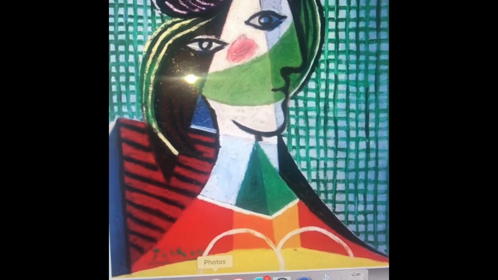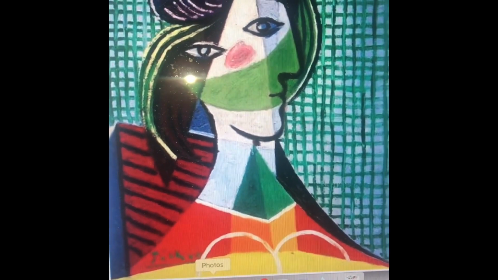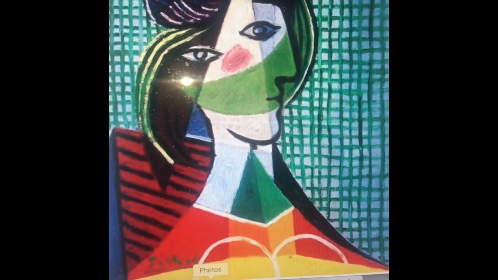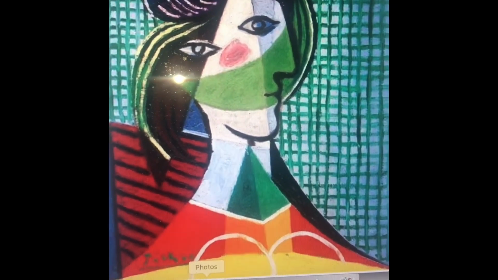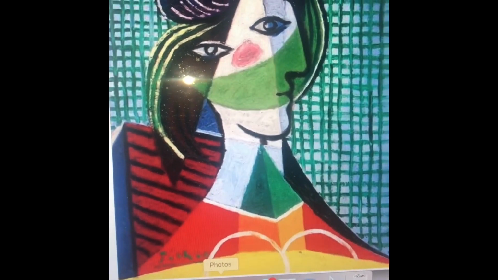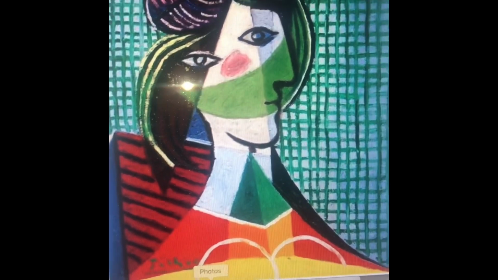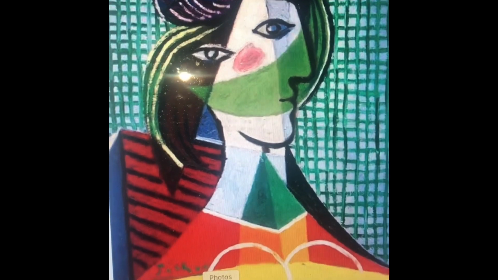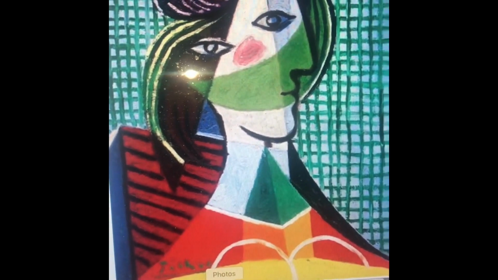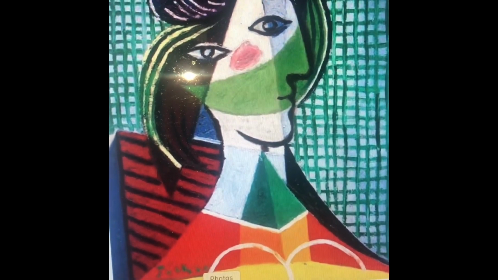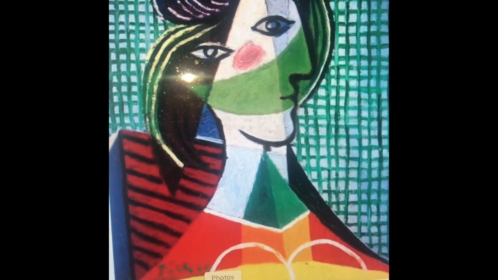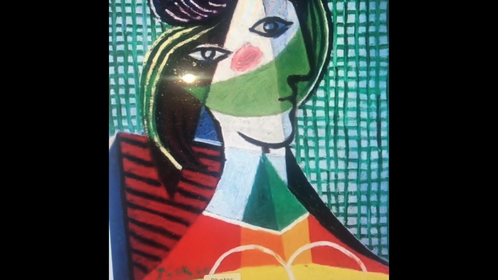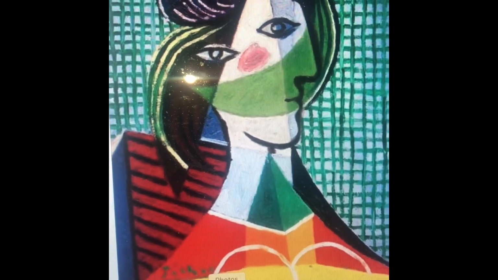So when an artist paints or draws, they don't always have to do things the right way. And we talked a little bit about that in the last lesson when I was talking to you about the still life. And I said you can change anything you want about the picture. It's your creation. You can use your imagination, use your creativity. And that's what Pablo Picasso did. He really used his imagination. He didn't paint exactly what he saw.